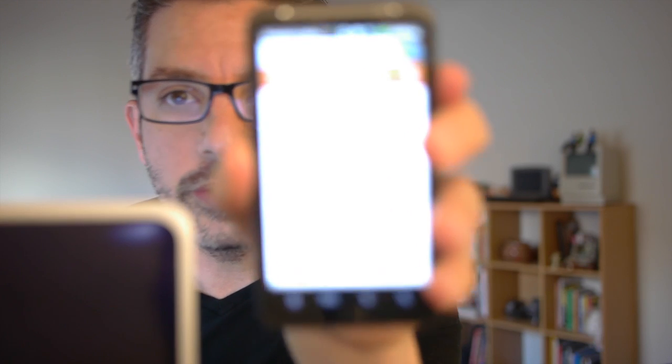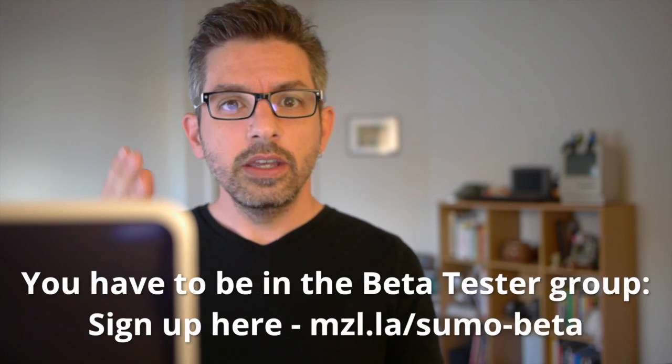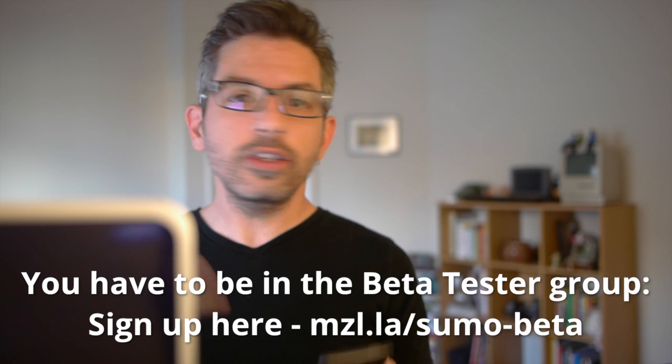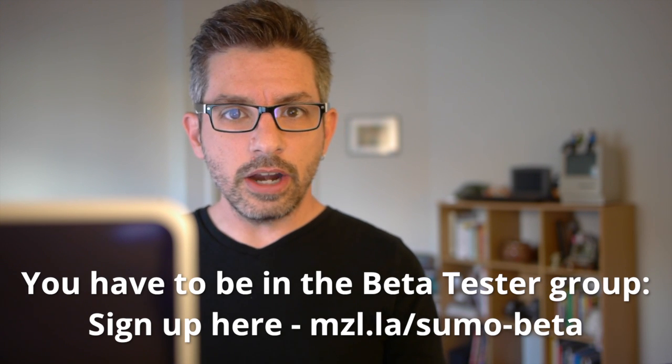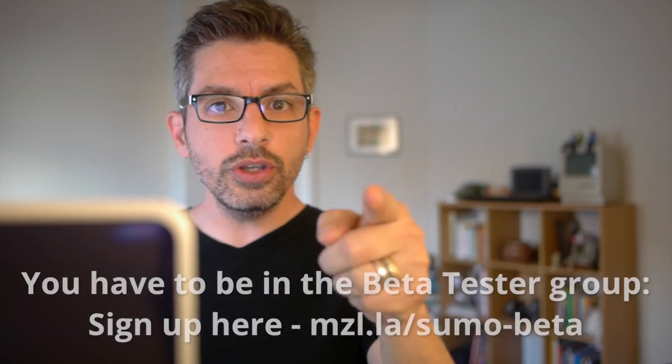I'll show you here in a second. But if you've got an Android phone, actually it'll work on iOS too. If you log in to SUMO, you can see the new design and you can test it out. There's still some things that aren't complete, but we need people to look at it. So let me show you what it looks like in Firefox OS.